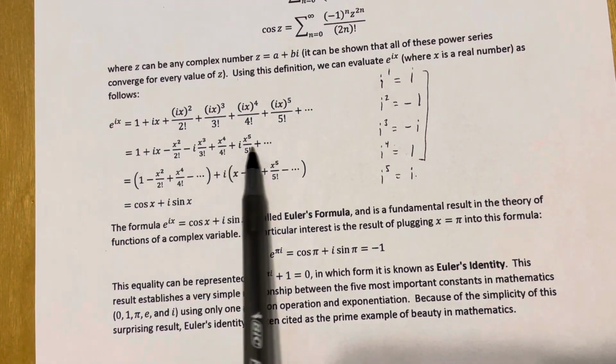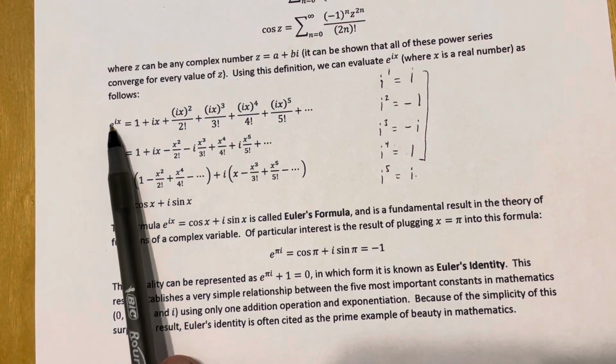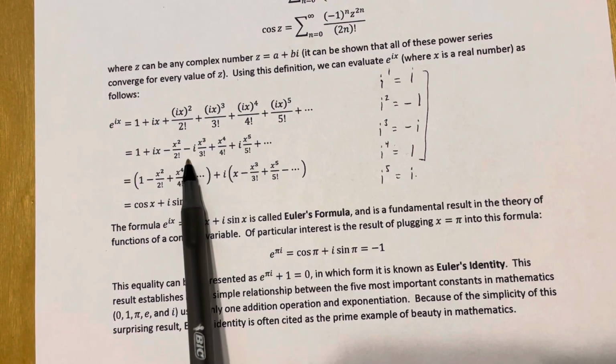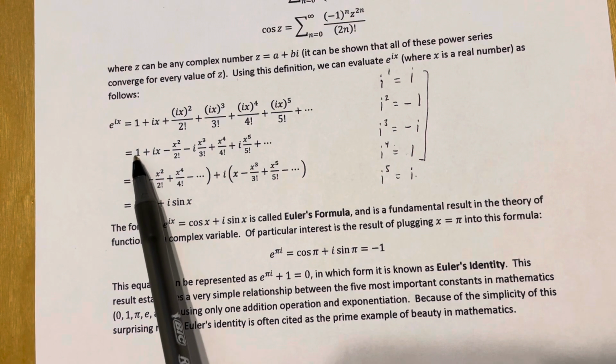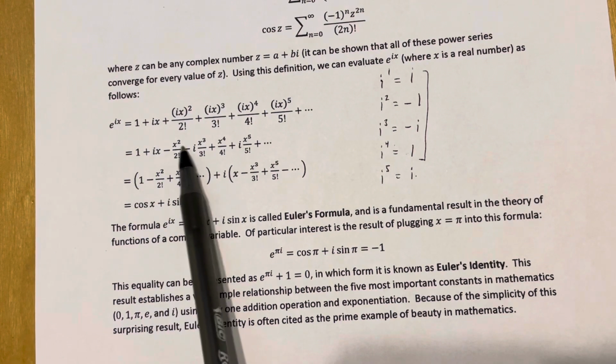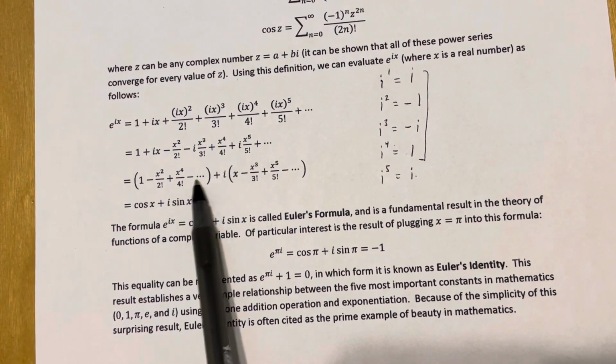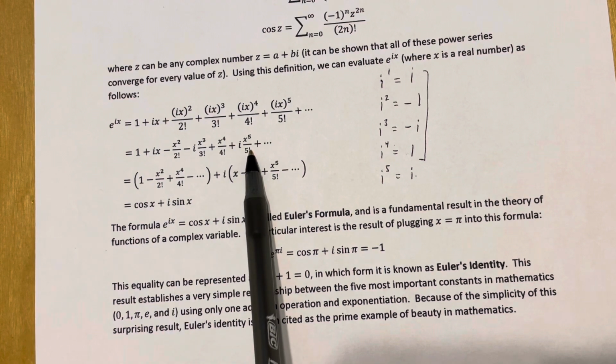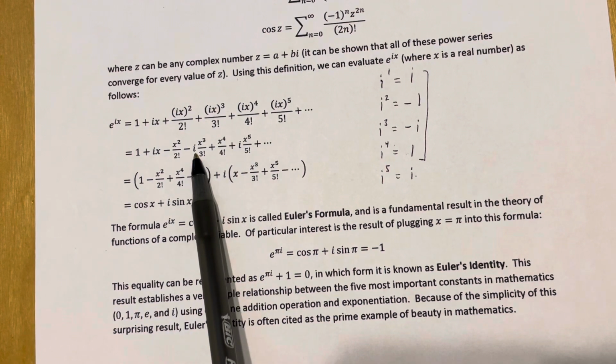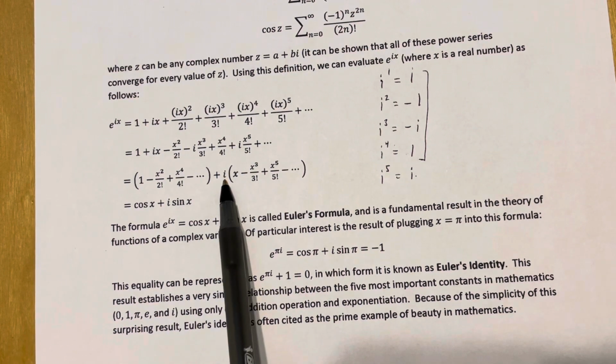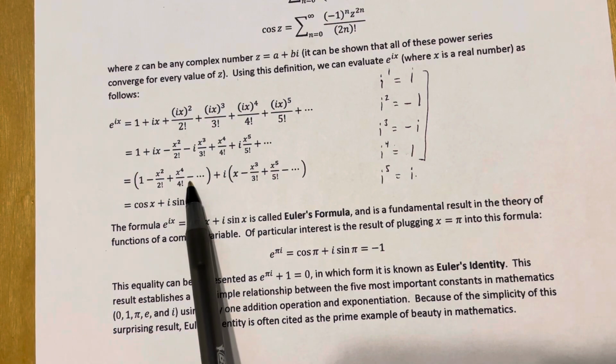So this is what I get by plugging ix into the exponential function using its Maclaurin series. If I were to group up all of the terms that don't have i's in them over here, and group up all of the terms that do have i's in them over here, and then factor that i out, notice that this is what I would get.